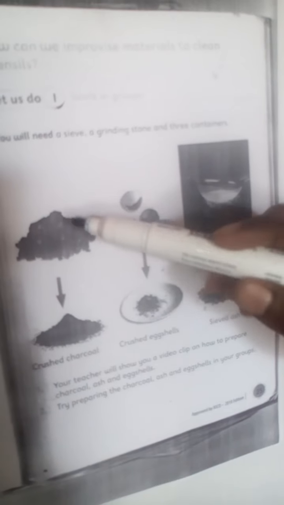The first one, you collect charcoal. You collect charcoal from the jiko. After collecting charcoal, you smash and crush the charcoal until it becomes a fine powder. That is where we are having the charcoal the way we get it. Then this charcoal is crushed into a fine substance. This is what we call the crushed charcoal. Crushed charcoal can be used in place of soap. We can use it together with the scrubbing material, because we are not going to buy anything from the shop.